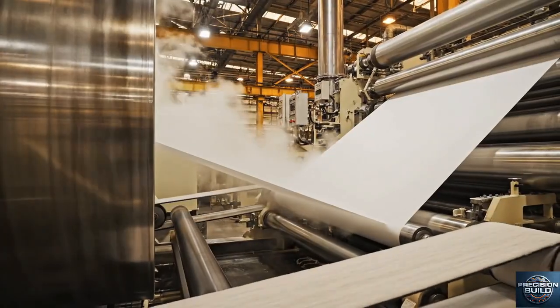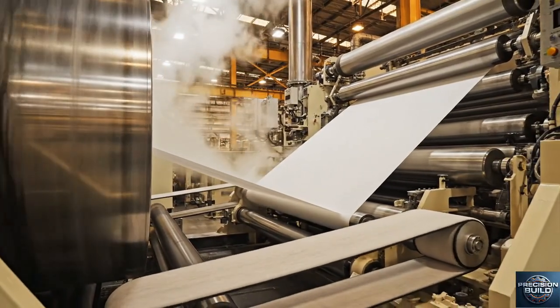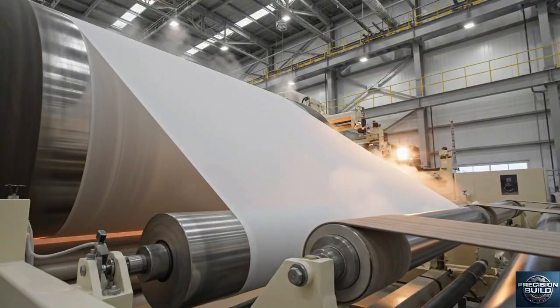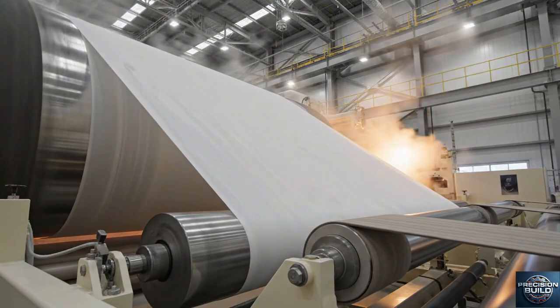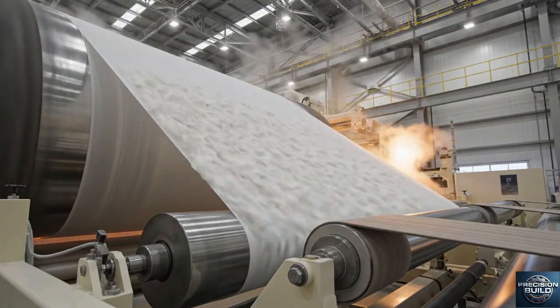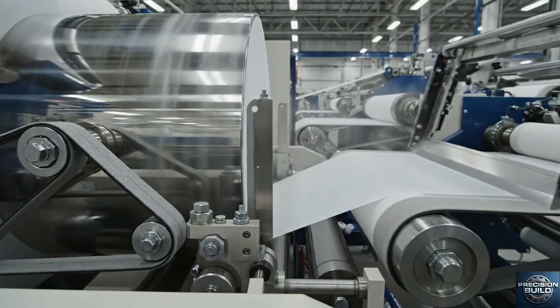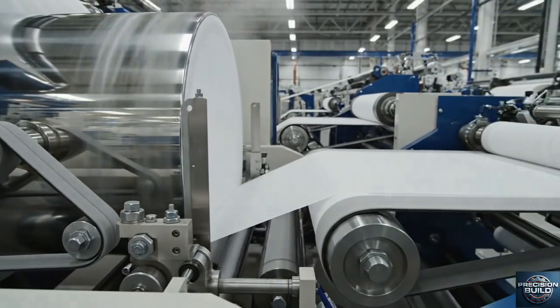High heat from the cylinder causes rapid evaporation, removing most of the water from the delicate tissue sheet. As the heat completes its work, the fibers interlock, transforming the sheet into soft, fully dried tissue. A doctor blade gently separates the dried tissue from the hot cylinder, preparing it for further processing.